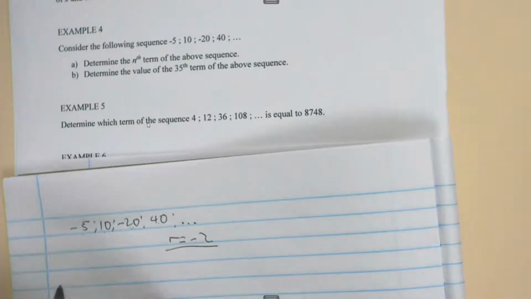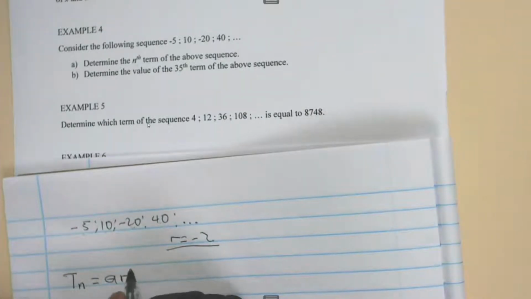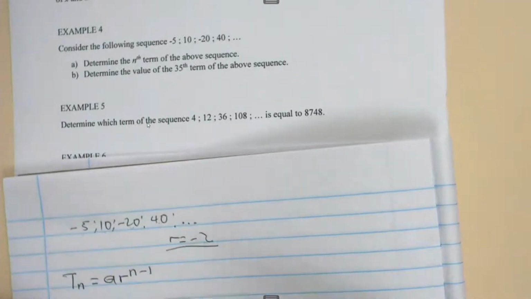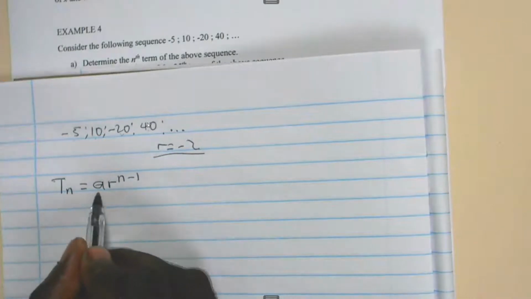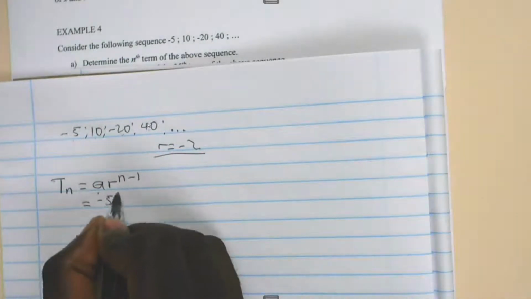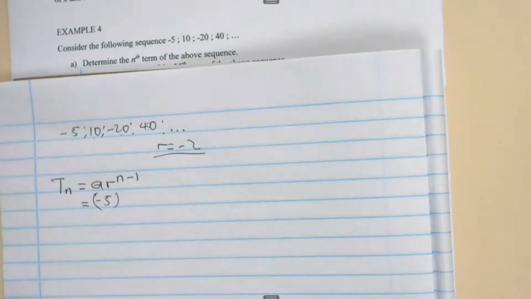Now the general term for the geometric sequence is Tn equals a r to the power of n minus 1. Our a is -5, and because it's negative, I might need the brackets for that.